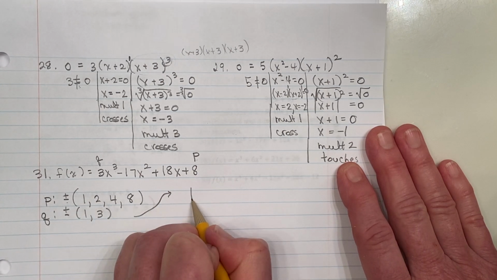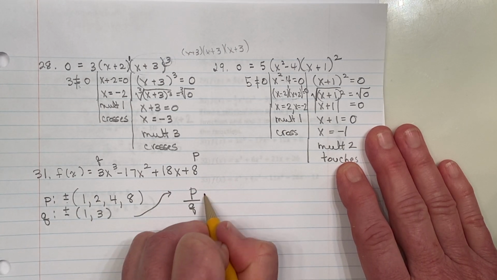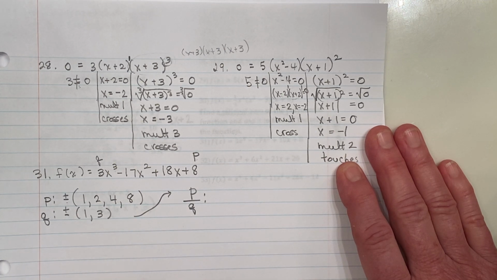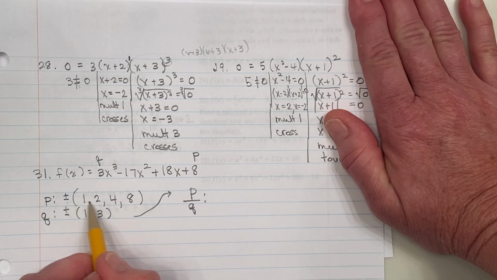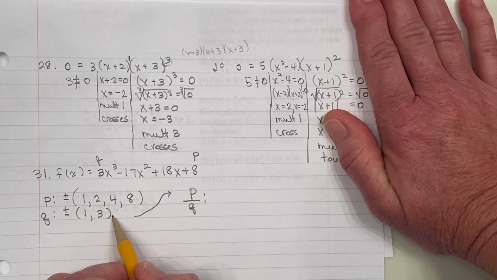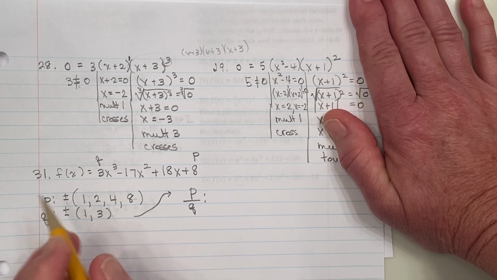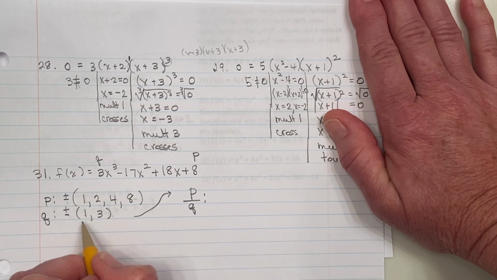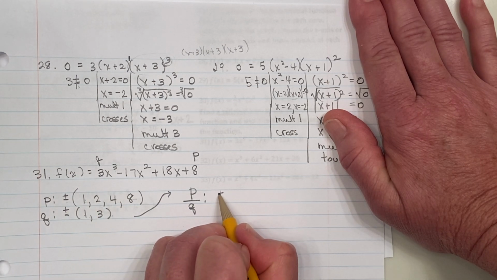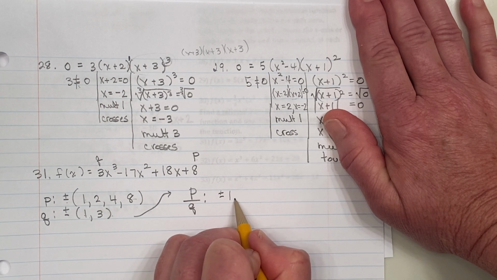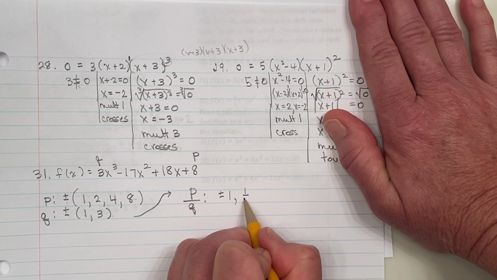Now what we did is we created our P divided by Q list. So we took every P and put it over every Q. For this one, we're going to take 1 and put it over 1, and then take 1 and put it over 3. So I've got 1 over 1 and 1 over 3. That's 1 over 1 is just 1, and then 1/3.